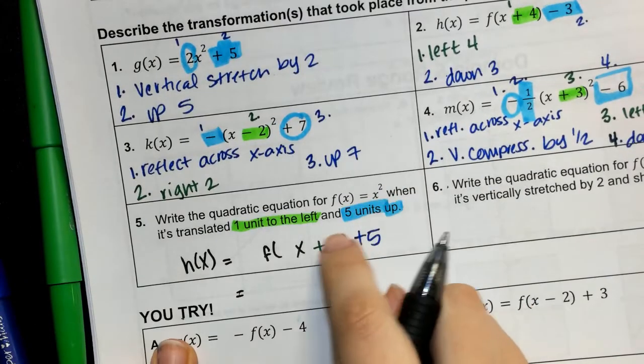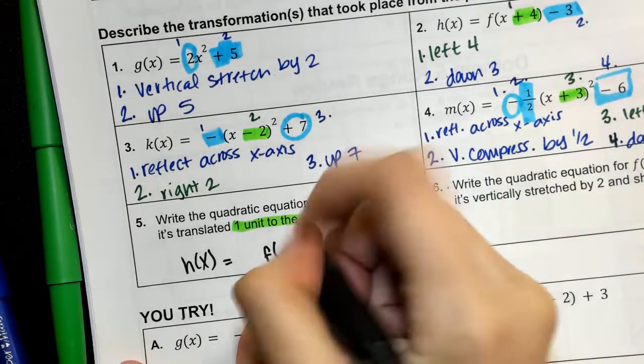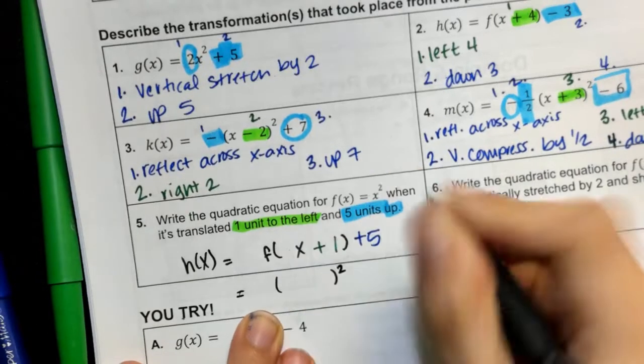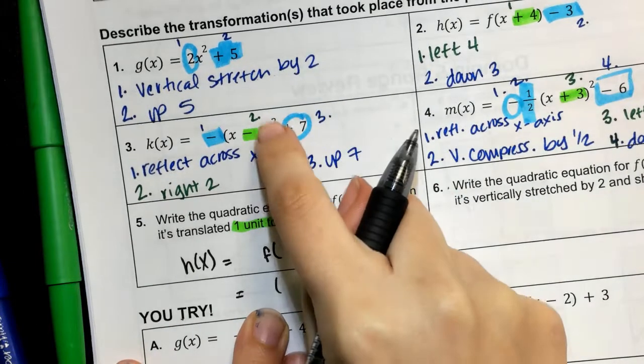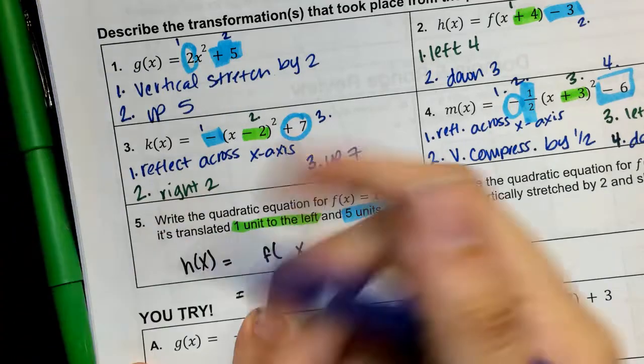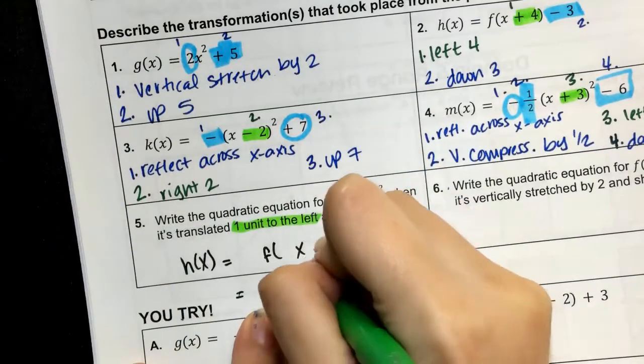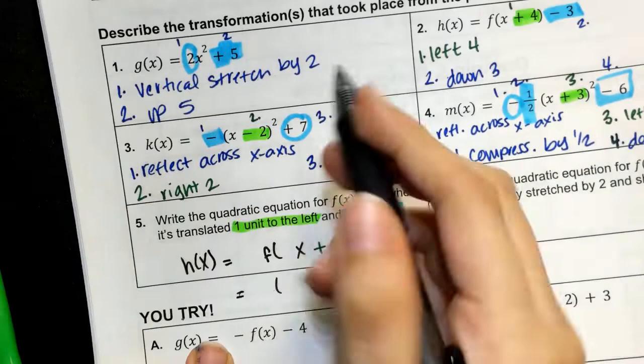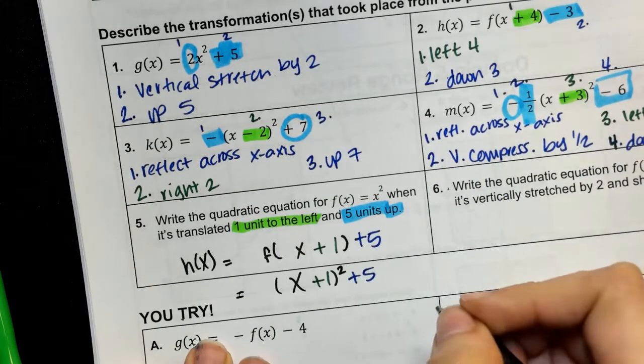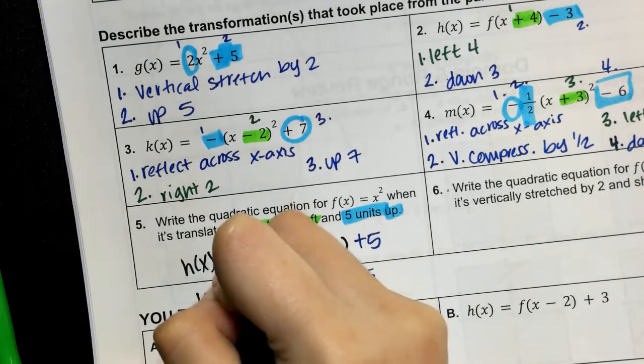You could have also written it as keeping the squares. Same idea, except this time instead of an f, you'll just put parentheses squared, similar to this one. Same idea, except in particular for my quadratic function, I could have written it like this. So these are the same.